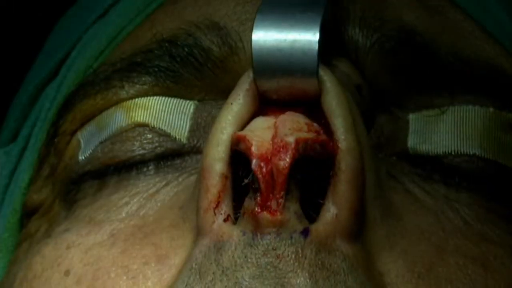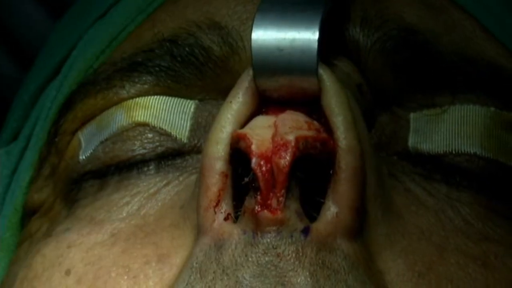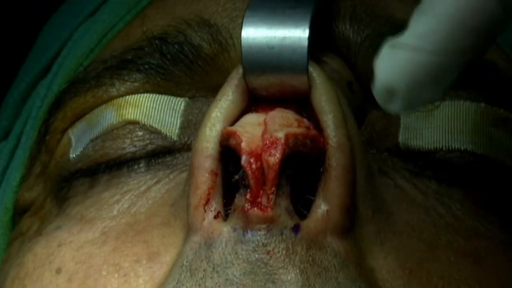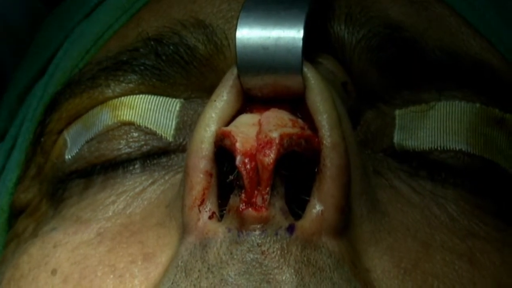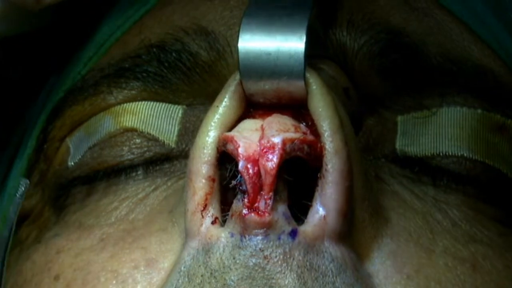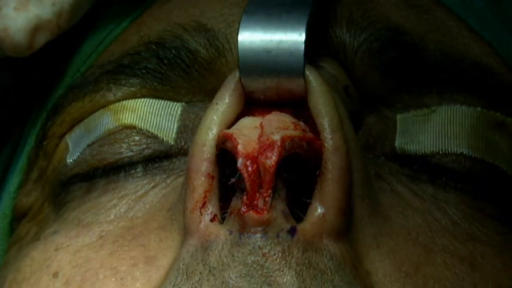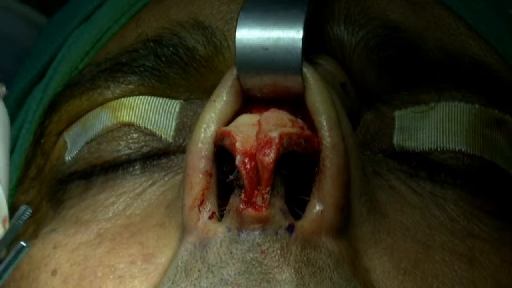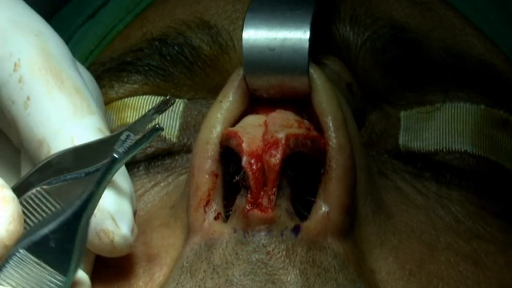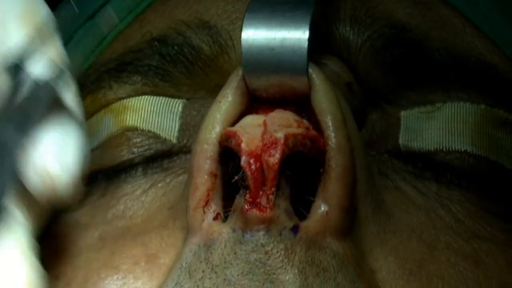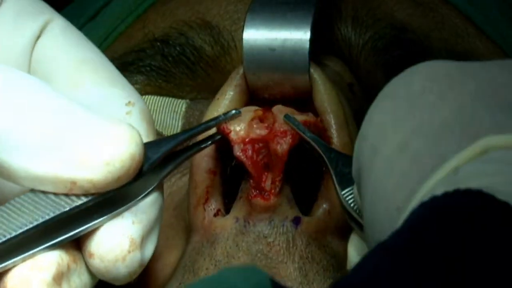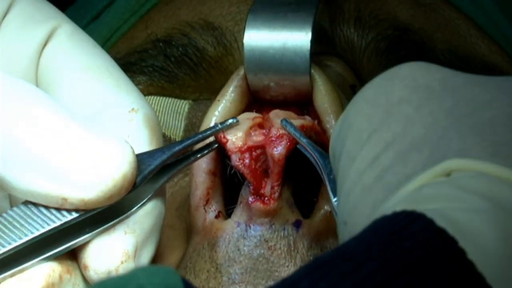Now we want to expose the septum. How do we expose the septum? We need these two instruments. So we go between these lower lateral cartilage. These are the good forceps because they have a good serration. Now we hold like this.